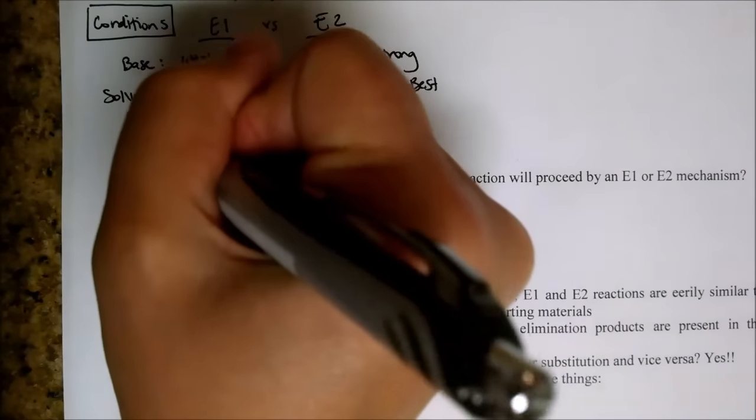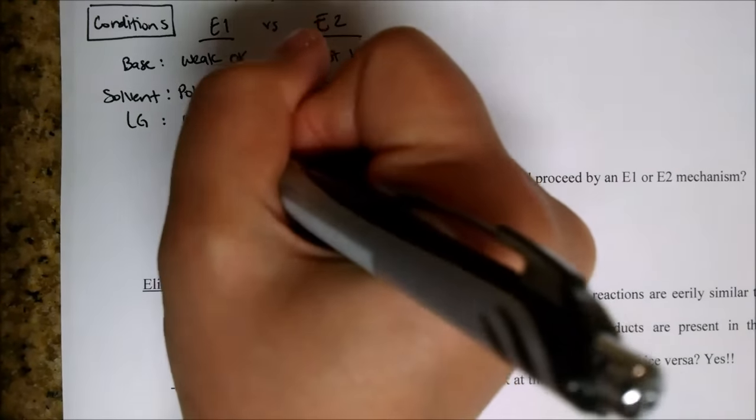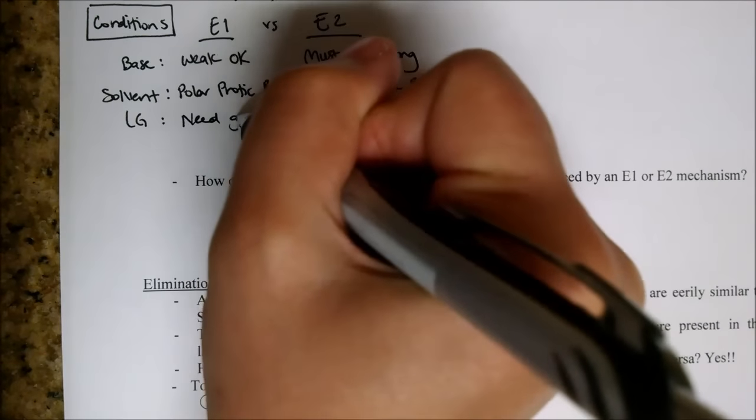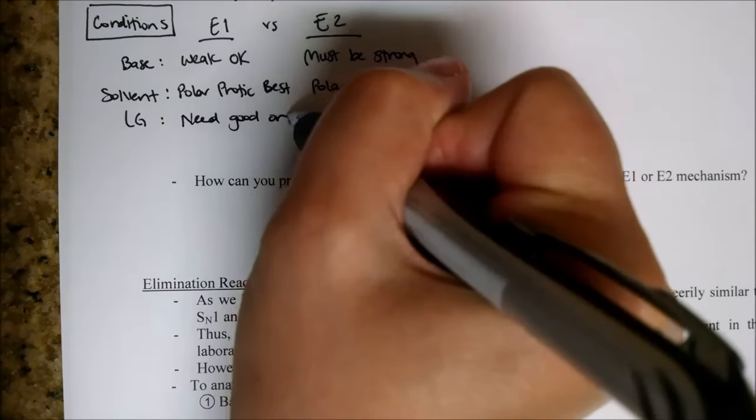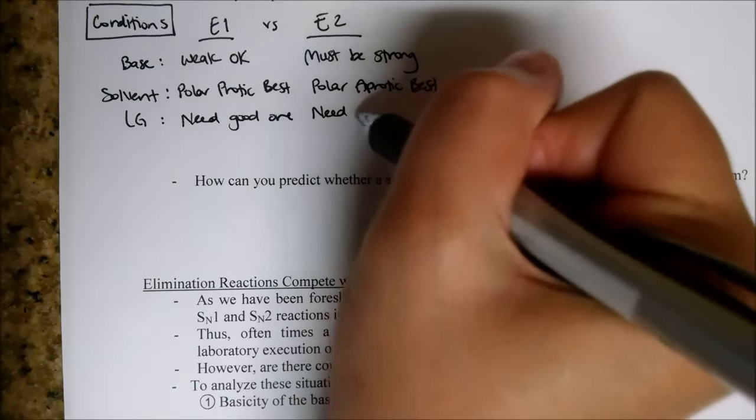How about the leaving group? It's the same for both of these. We need a good one. Same is true over here. Need a good one.